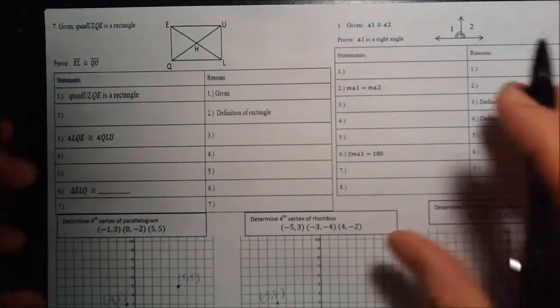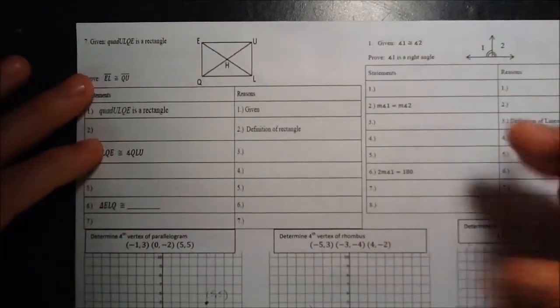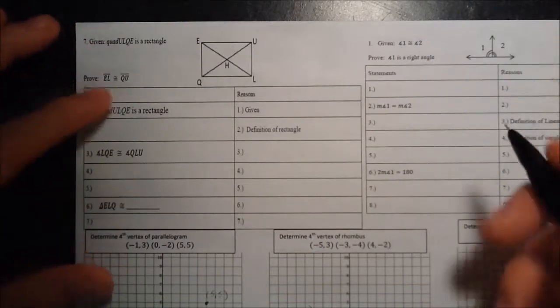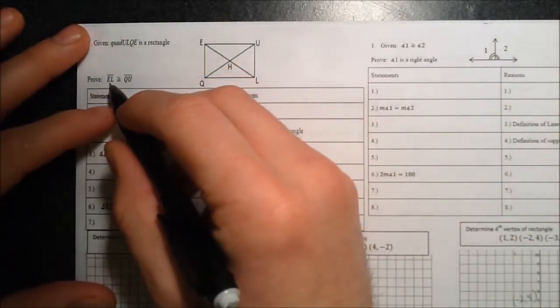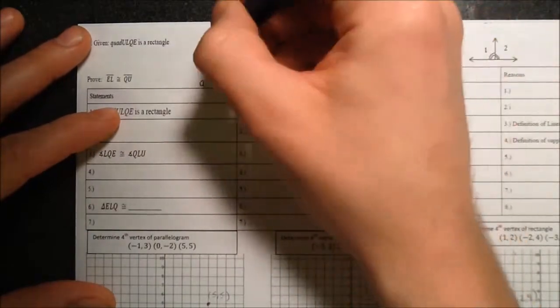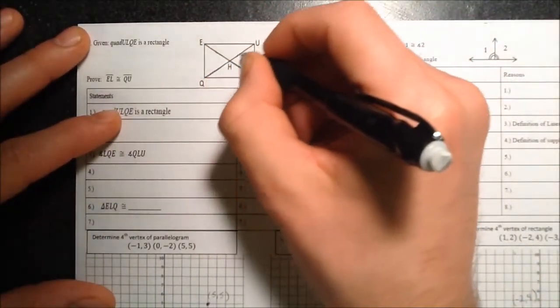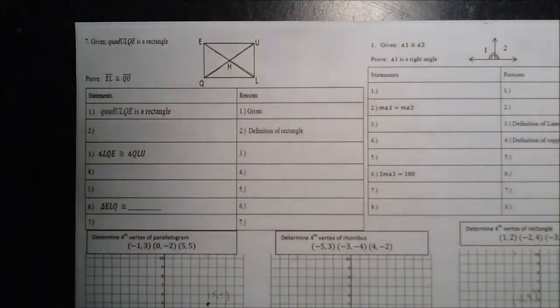Okay, for this one, that's on the last page. We've got ourselves a rectangle, and we're trying to prove that segment EL, so that's this diagonal, is congruent to QU, that diagonal. Now it is one of the properties for quadrilaterals that the diagonals are congruent, but this is a proof.